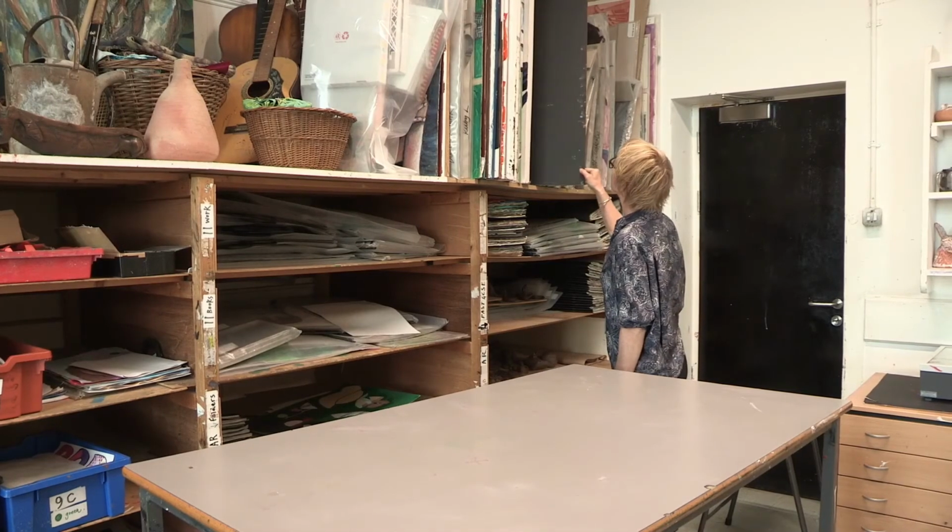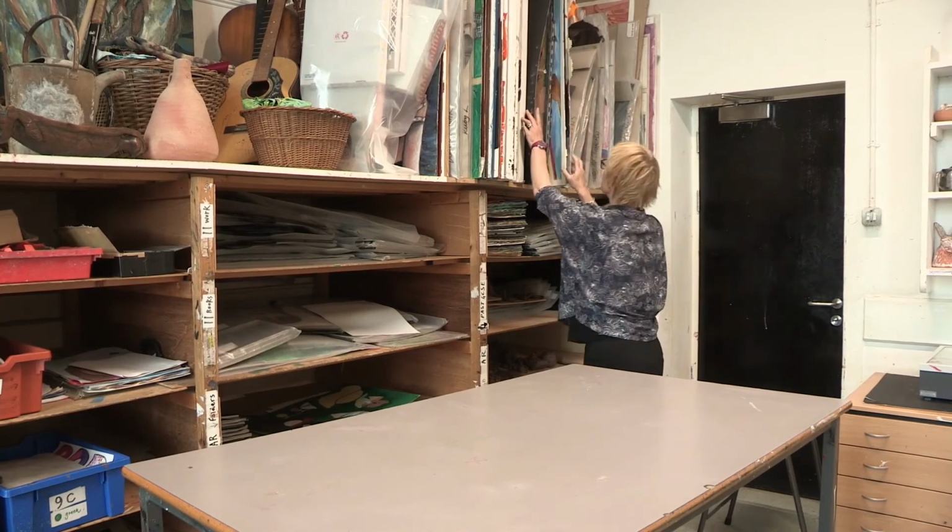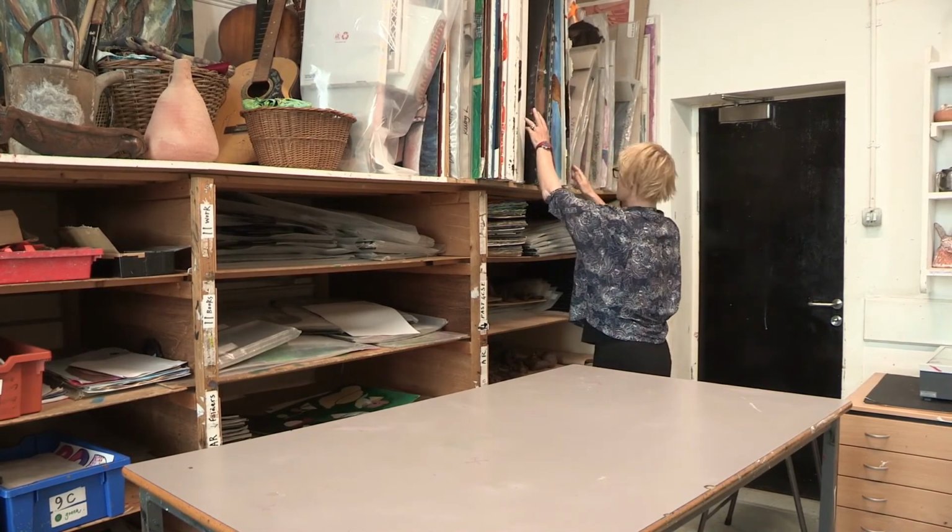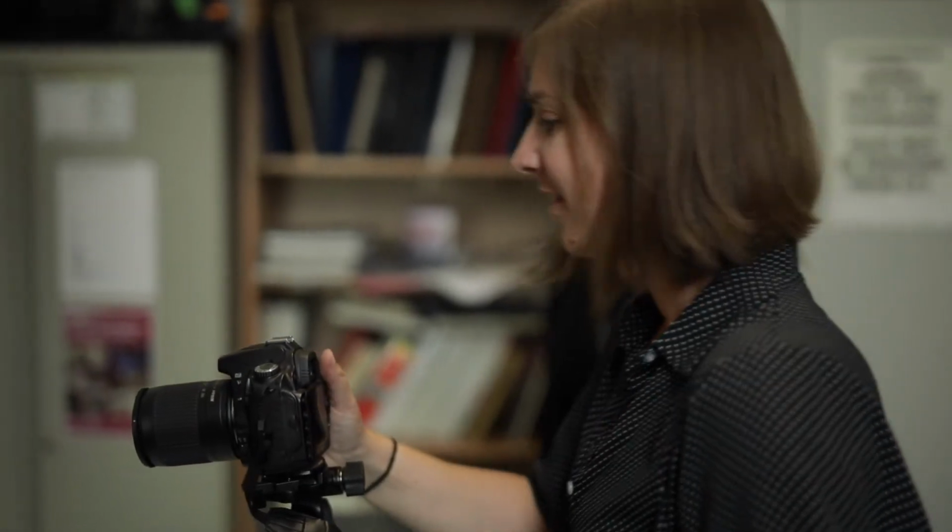In the art and photography department, we have staff who are passionate about their subject. A lot of them teach art and photography, so there's that advantage that you get this crossover between the two disciplines. So it's an incredibly creative environment. Everybody is really invested in the students and in their subject, and are able to have really informed and interesting discussions about what they're teaching, which is great.